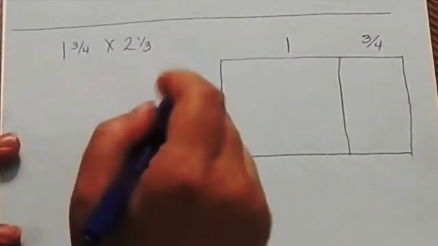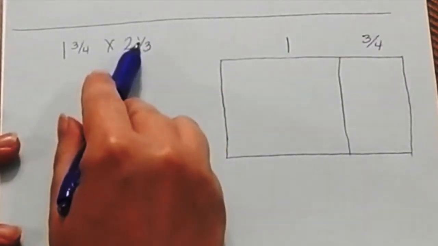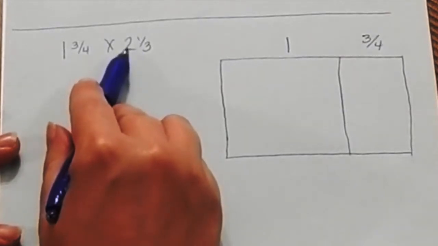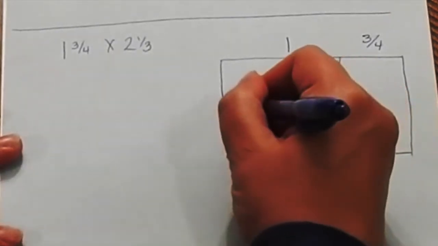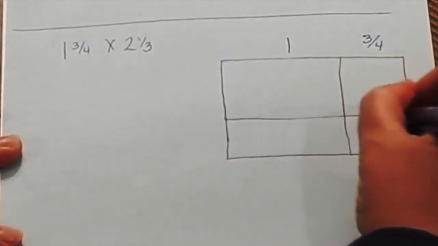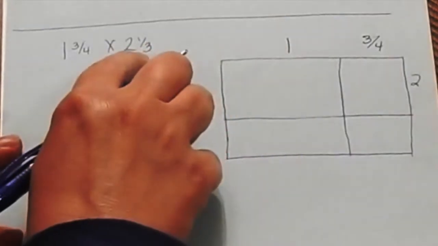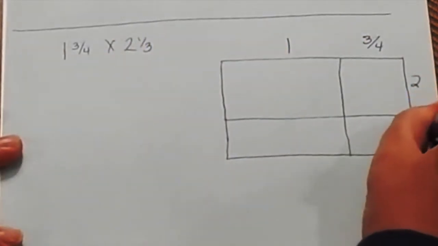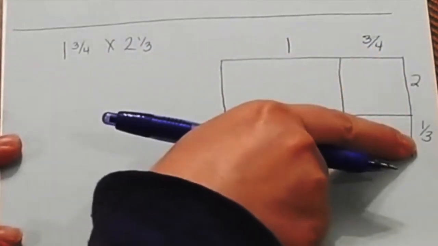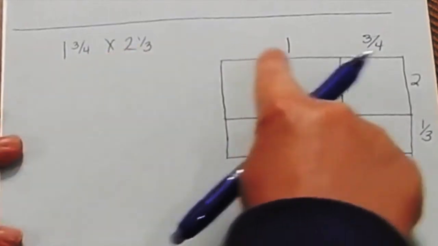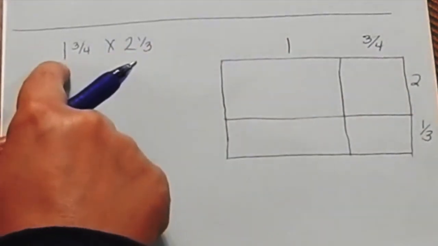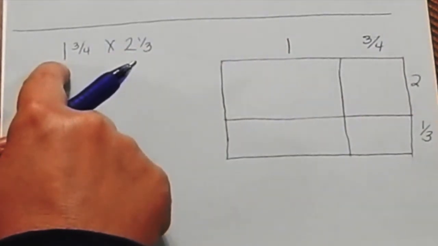Now the reason why it's complicated is because these are both mixed numbers. So now I need to separate out the whole number and the fraction. So I'm just going to go ahead and draw a line here. Here's my whole number, 2. My fraction is 1/3. So down the side I have one of my products, 2 1/3. Across the top I have the other of the products, which is 1 3/4.